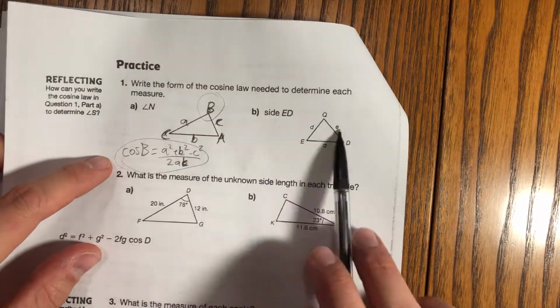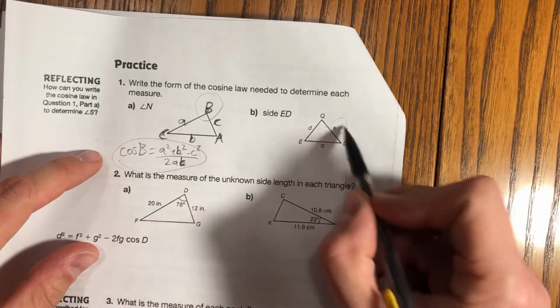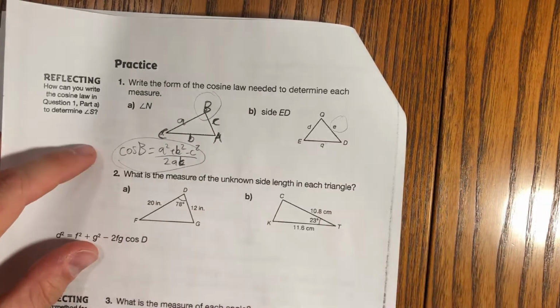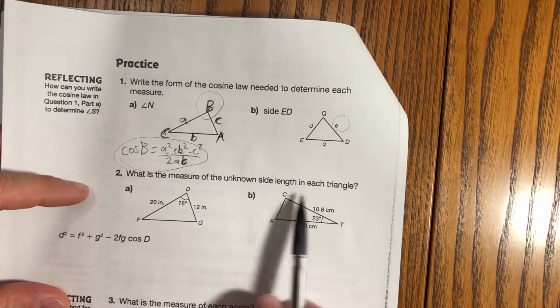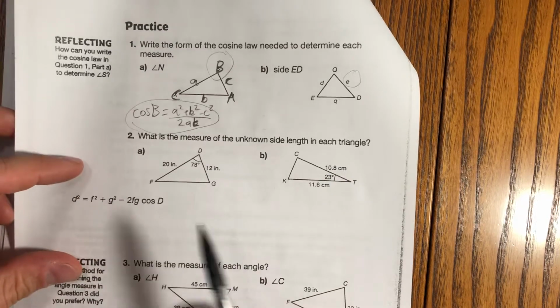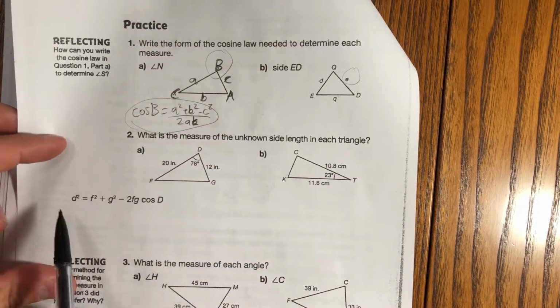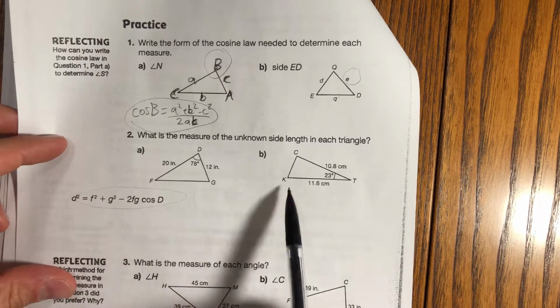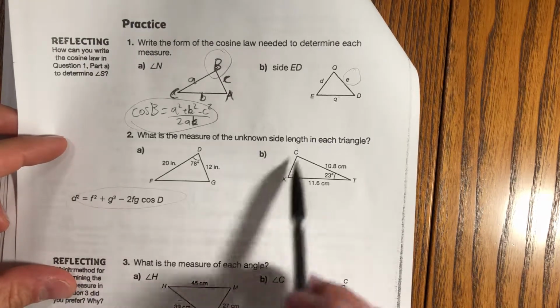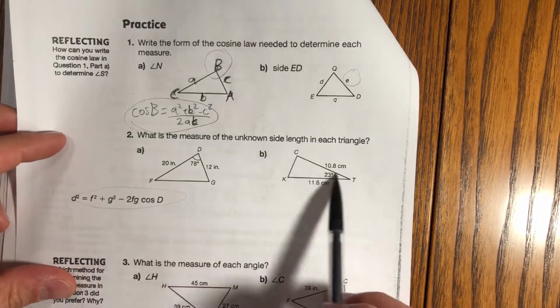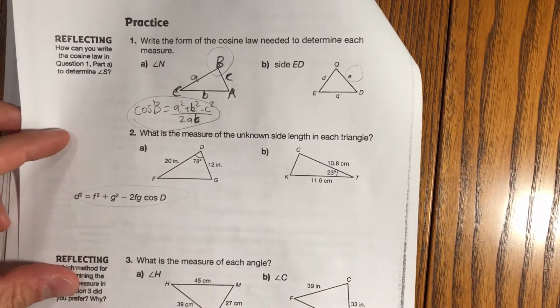So that's all you have to do. You guys figure it out for this. So label this one, figure out the formula for it. What's the measure of the unknown side? Let me do one of these. I'll do the one that they gave me the formula. You can convert these to ABC if you want and figure it out. I'm gonna do it with this formula.